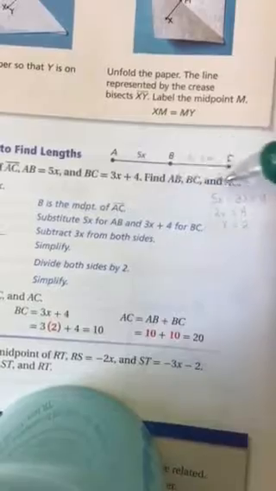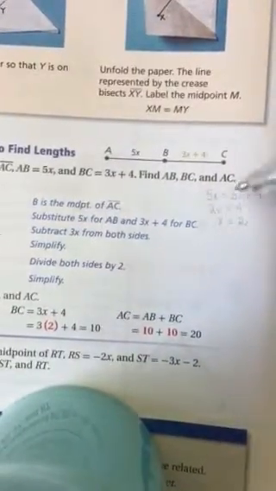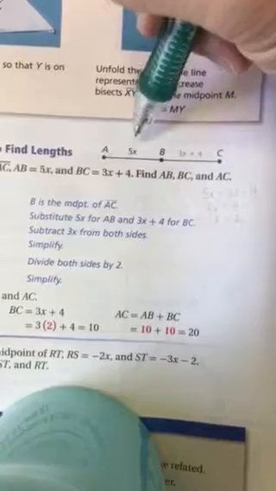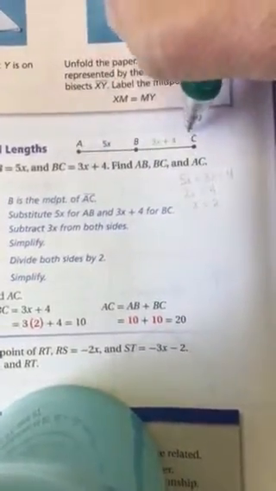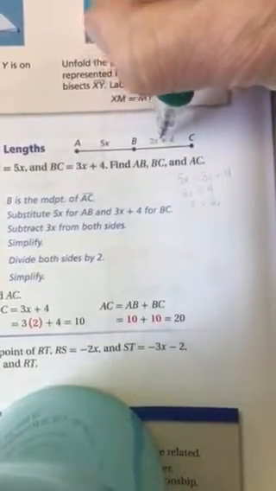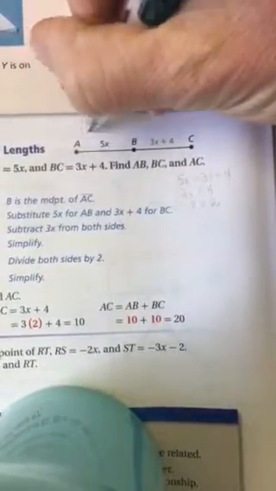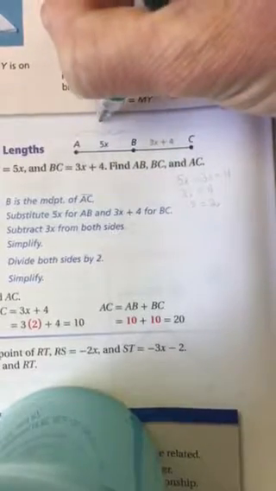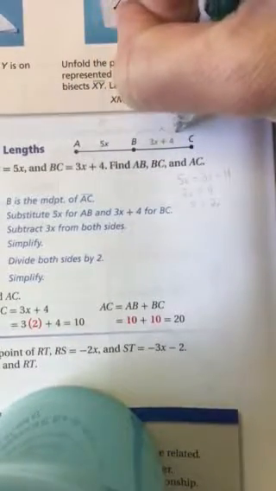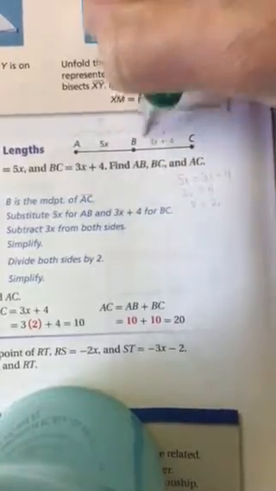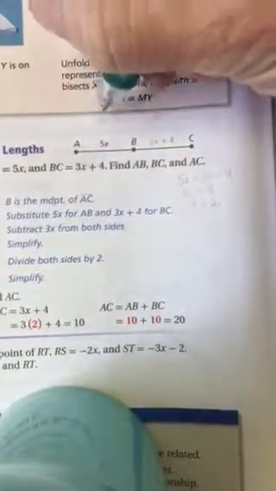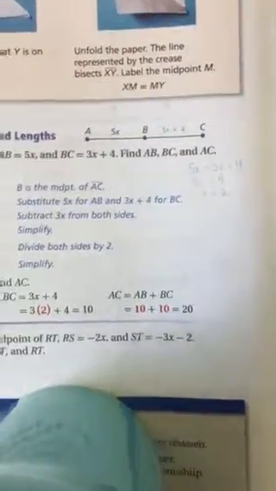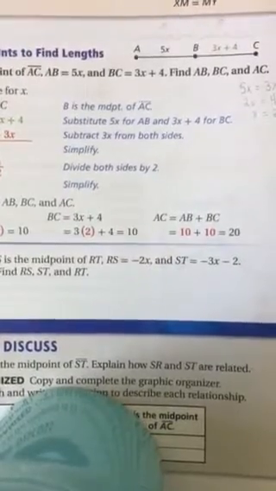Now we have what our x equals, and we can do what the problem actually asks us to do, and that's finding out the value of each part. If x equals 2, then 5x equals 10. 5 times 2 equals 10. BC, 3x plus 4, 3 times 2 is 6, plus 4 is 10. So we have AB is 10. We have BC is also 10, which of course had to be true because B was the center or the midpoint. And now to find the whole length of AC, we say 10 plus 10 is 20. So that's the final answer to our problem.